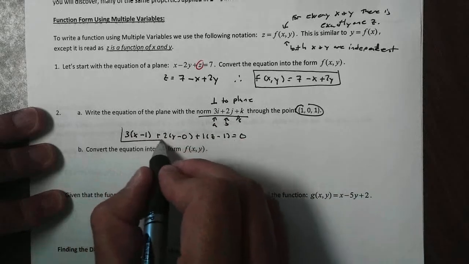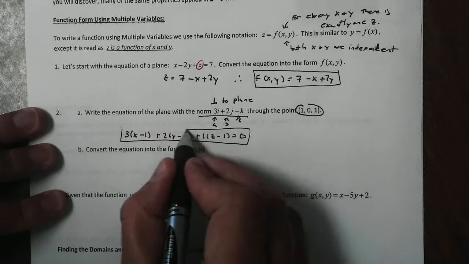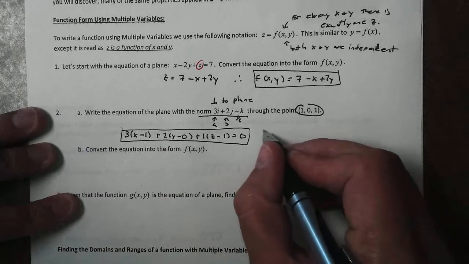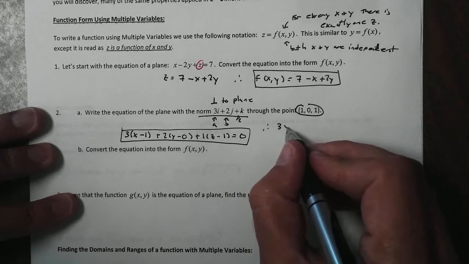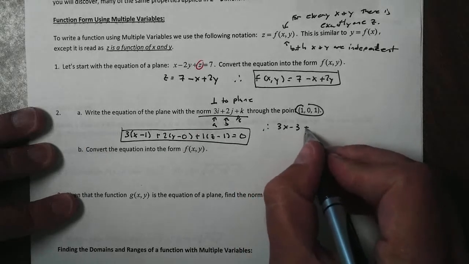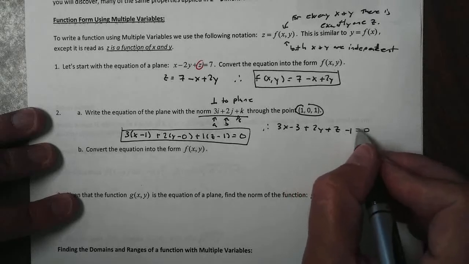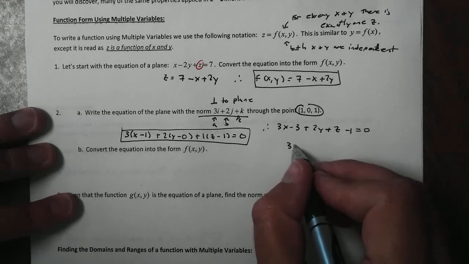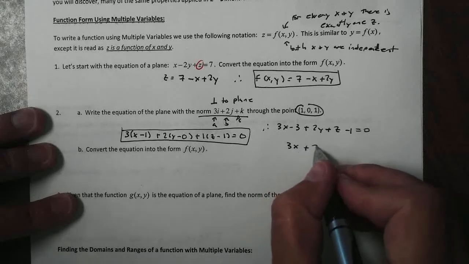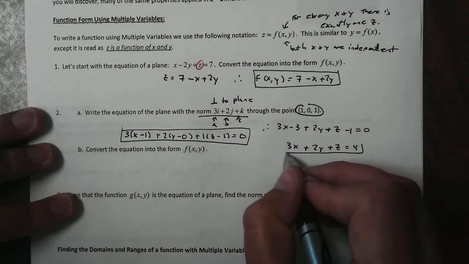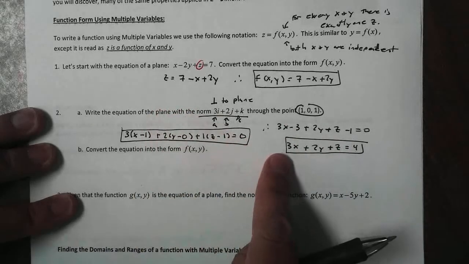Now if you forgot how to write the equation of a plane, take a look at one of my other videos from the last unit. If I were to simplify this, we would get 3x minus 3 plus 2y plus z minus 1 equals 0, or 3x plus 2y plus z equal to 4. And so there's the equation of our plane.